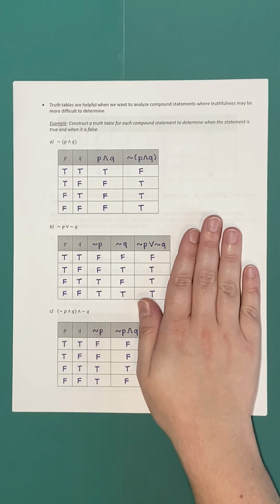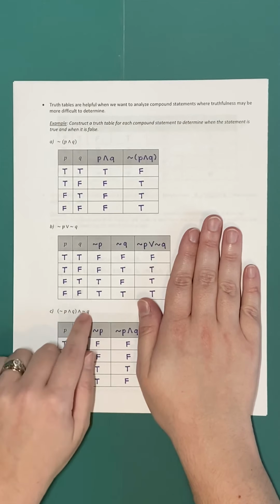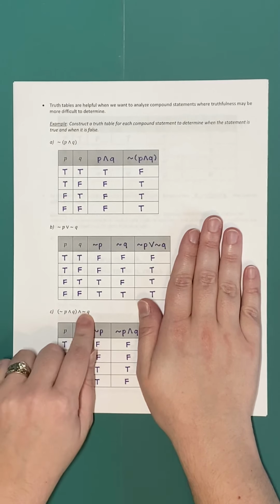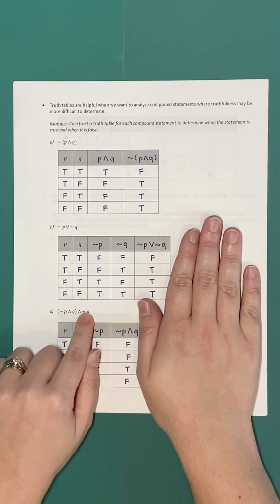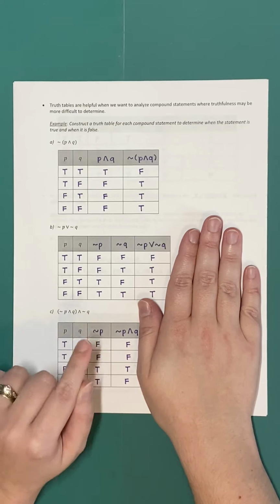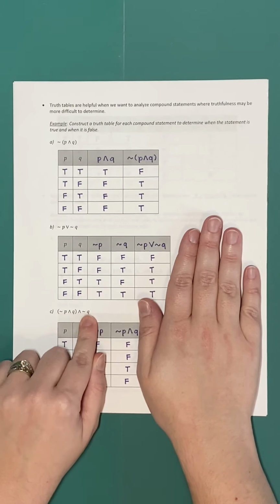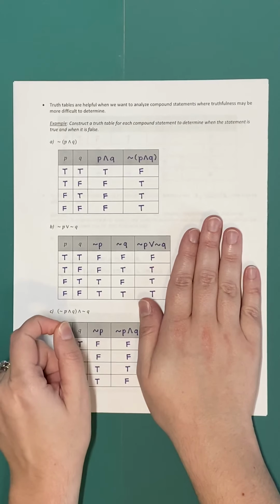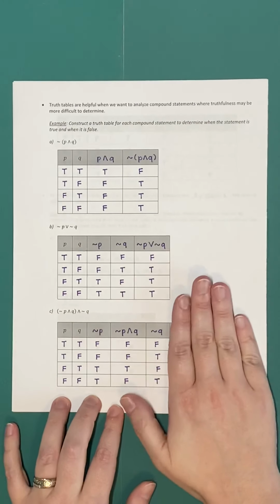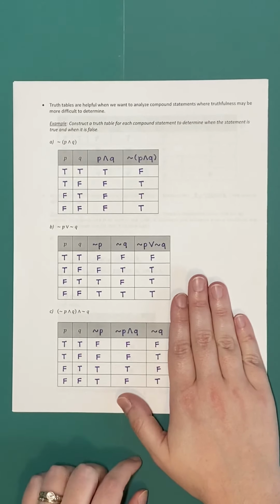So what would need to come next? Well, now we can go outside parentheses. We still have 2 remaining operations. We have another conjunction, we have another negation. Now the negation comes before the conjunction. We have to apply it and simplify that statement before we can combine things together. So our next column, we're going to add in not Q.